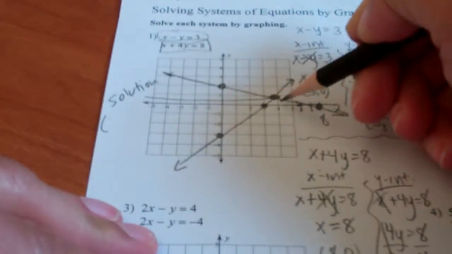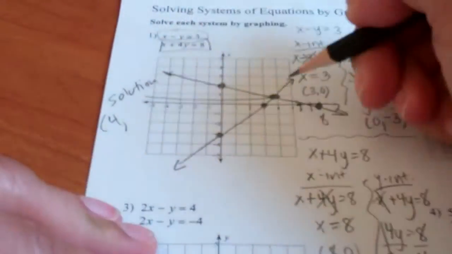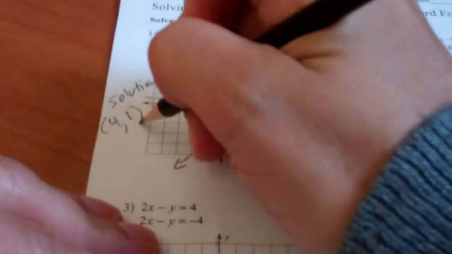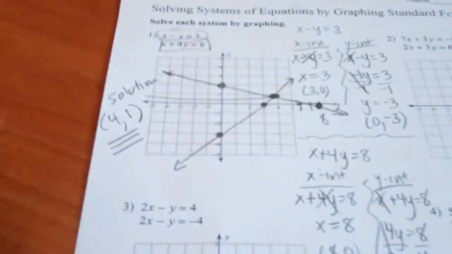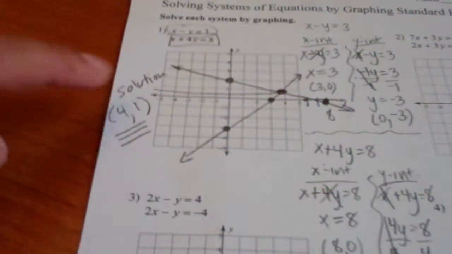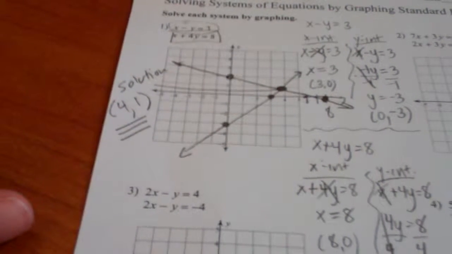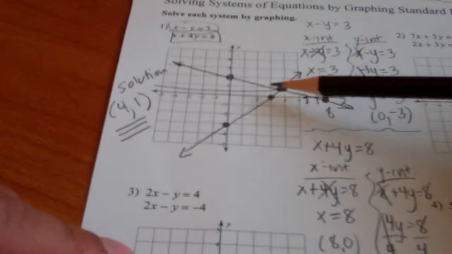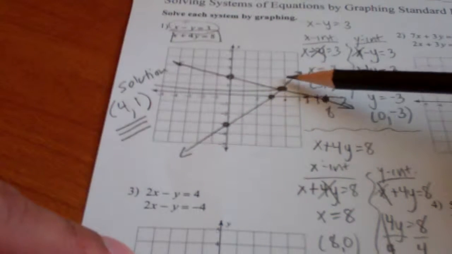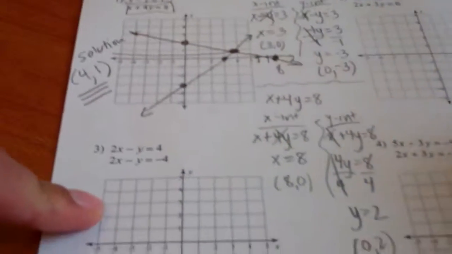And the solution is, let's see, 1, 2, 3, 4 on the x and up 1 on the y. So this point is my solution. This point is what I want to get to. That is my final answer, (4, 1), because they intersect at 1, 2, 3, 4 on the x, 1 on the y, that point. Now please remember, answers are on the bottom. You flip your sheet up, let's check it. (4, 1), I am correct.